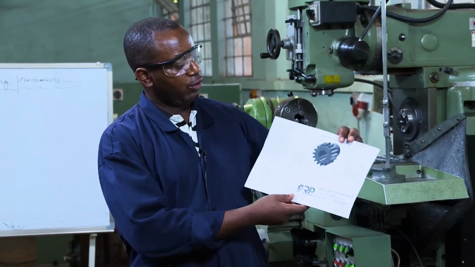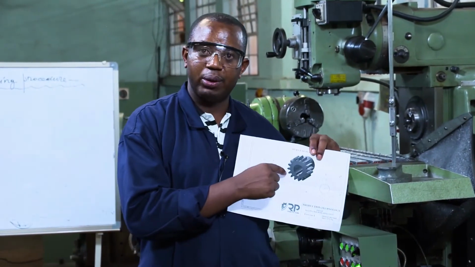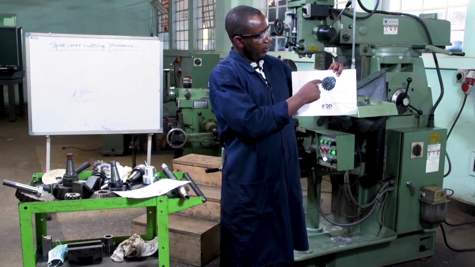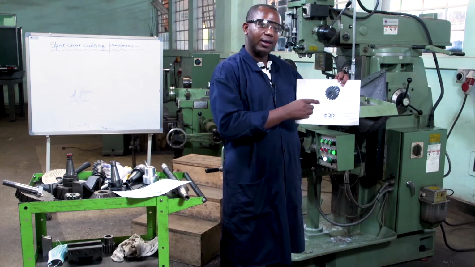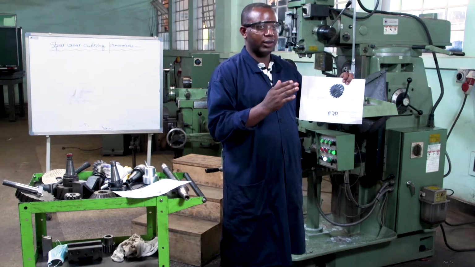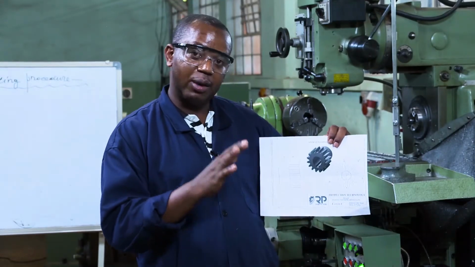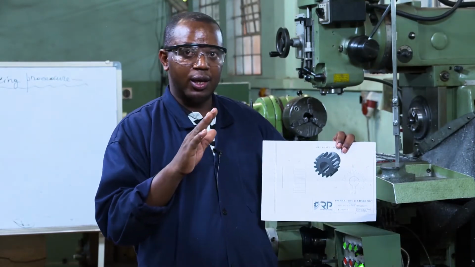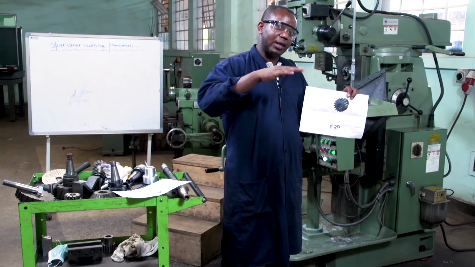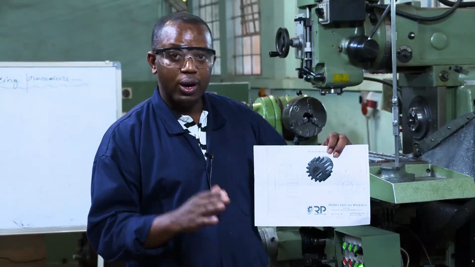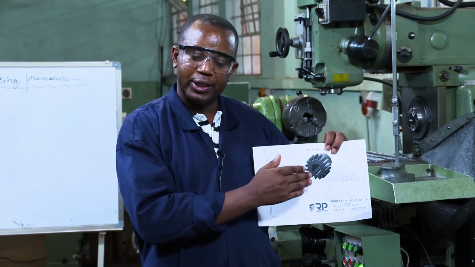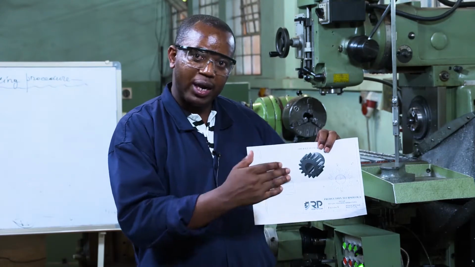Hello again, student. As I told you last time, today we are going to introduce practice number 3, where the students have to be able to make a spur gear of that specification. When I say a spur gear, it means that the tooth of the gear is parallel to the axis of that gear. Not only spur gear, but also helical gear, bevel gears, rack gears, and pinion, but at another level. At your level, I want you to master how to produce a spur gear with parallel teeth.